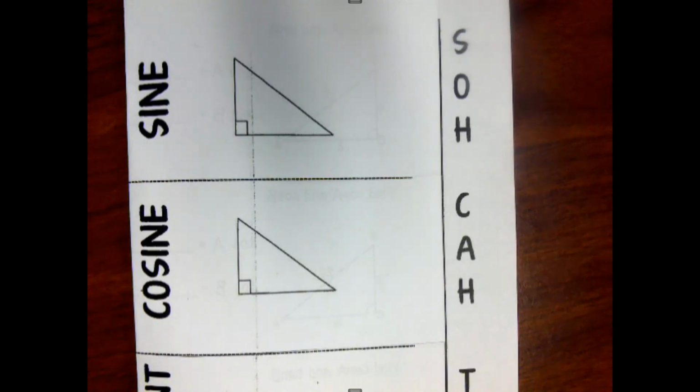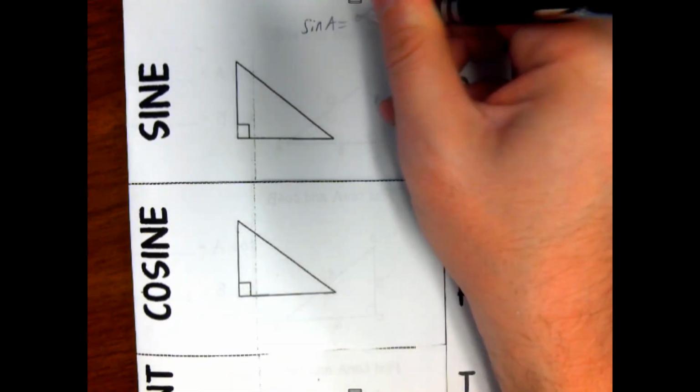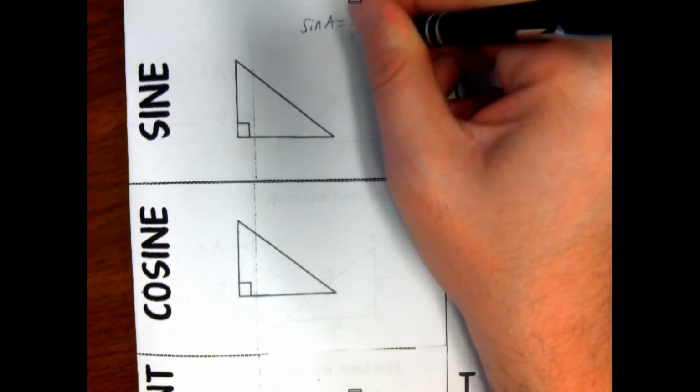The three main trigonometric functions are sine, cosine, and tangent. Each one has a specific relationship with certain sides and angles of triangles. So sine is the ratio of the opposite side over the hypotenuse.